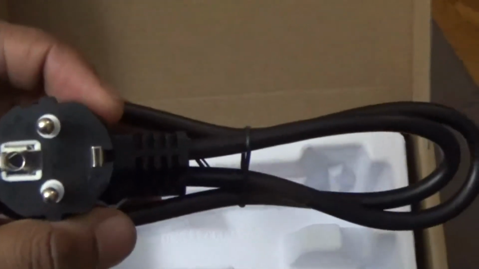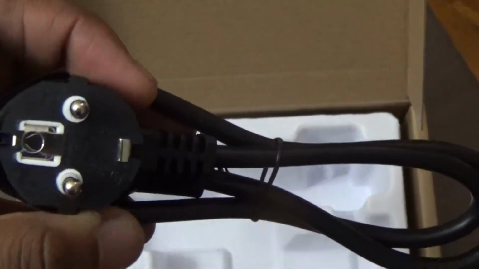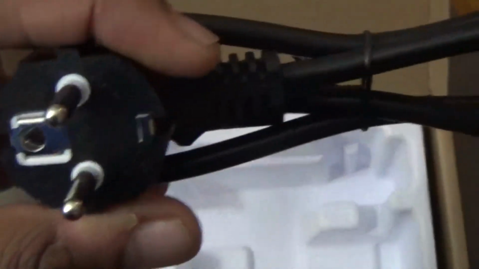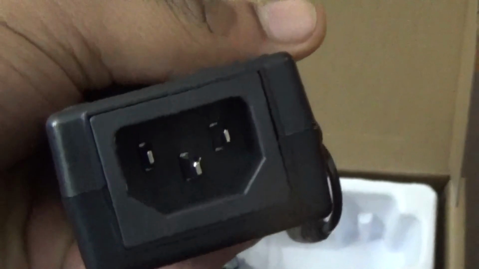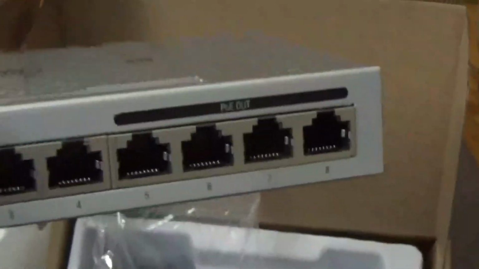The place I bought this from on eBay, brand new, was somewhere in Eastern Europe, I guess, hence why I have the European power adapter. But if you look at the power brick, it's just a standard C14, C13, I can never remember those numbers. So basically a standard PC power supply cable will work in here. So that's it, that's the end of this little unboxing here.